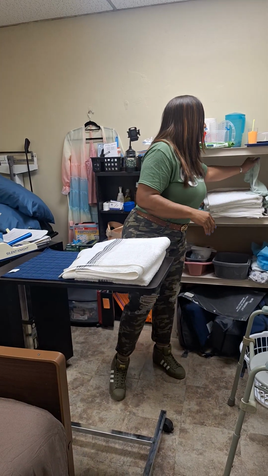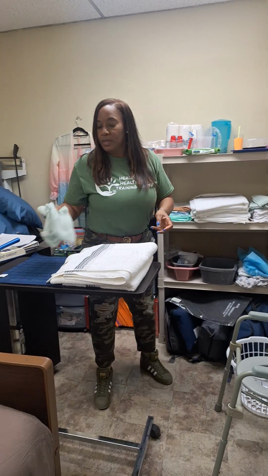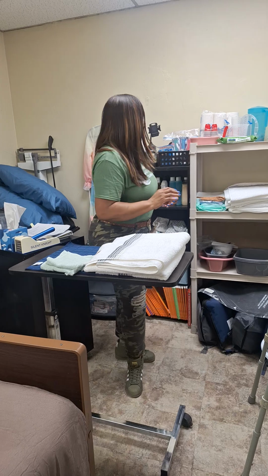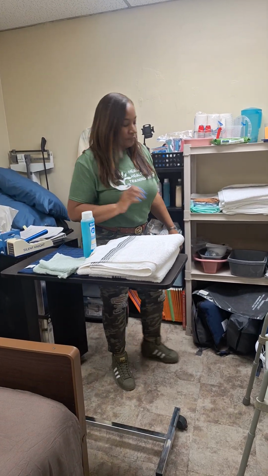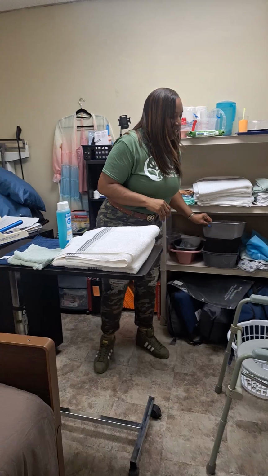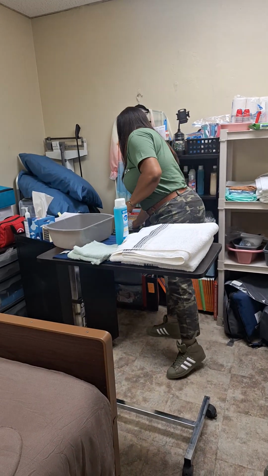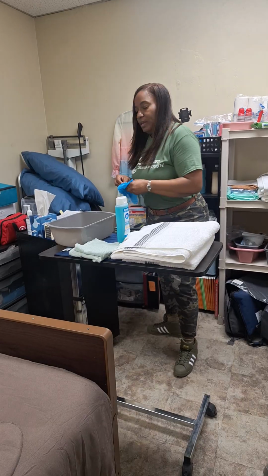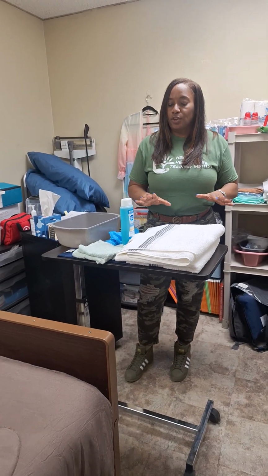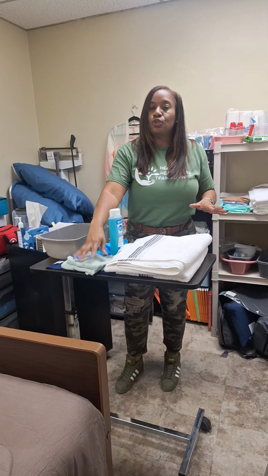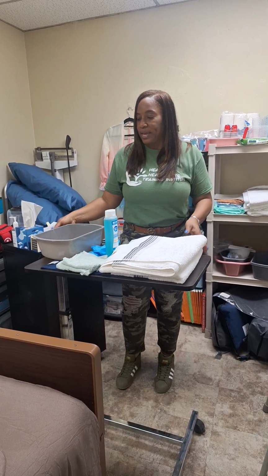You're going to need 2 face towels, one to wash, one to dry. So these are the things you're going to need here. You need some soap. And you need your wash basin. These are the things you need here. And then you need a pair of gloves. So these are the things that you need for this particular skill. You need 2 bath towels, 2 washcloths, soap, gloves, and your wash basin.